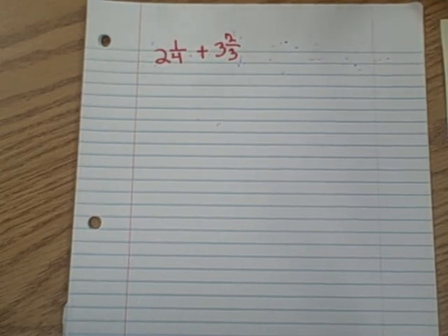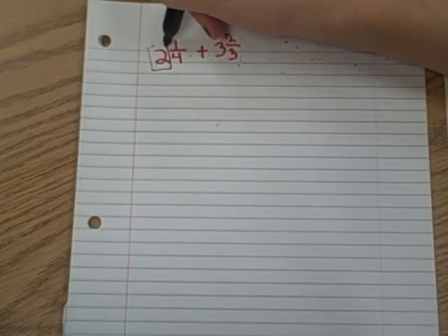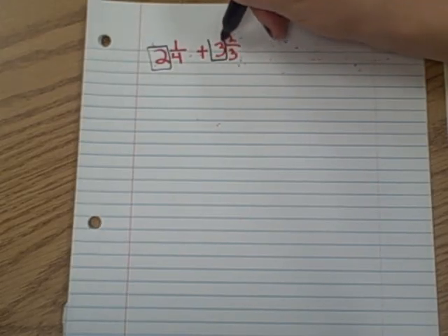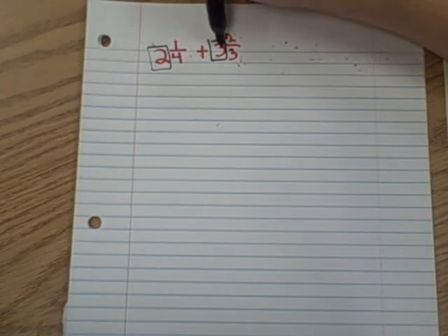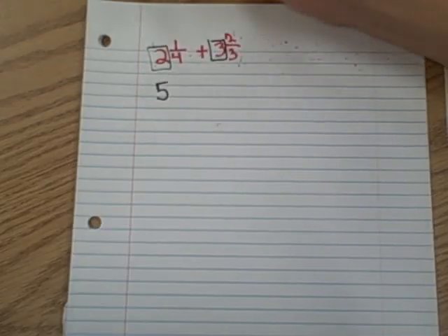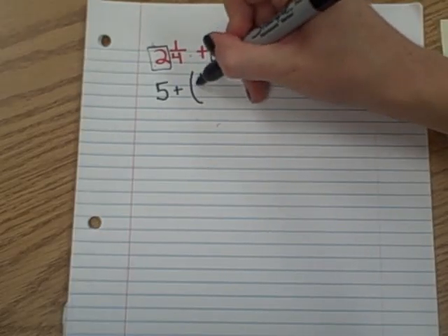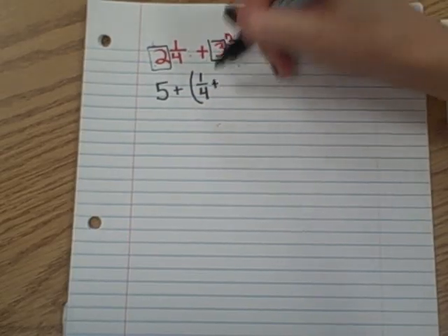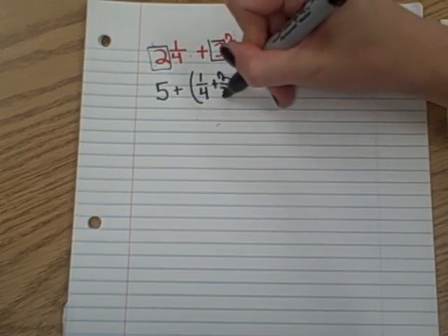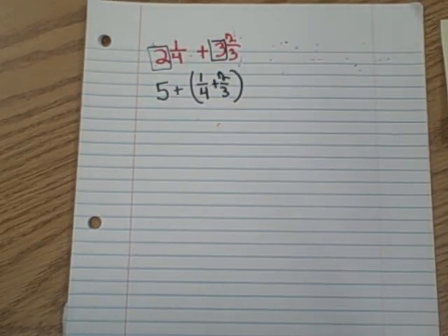There is a shortcut, and I don't want it to confuse you, but when you are adding is the only time I'd allow you to do the shortcut. If you look here, we can add our whole numbers and then work with our fractions. 2 plus 3 is 5. And then our answer is just going to be that plus these fractions here. So we've got 1/4 plus 2/3. 2 plus 3 is 5, and then we just need to add on our fractions.